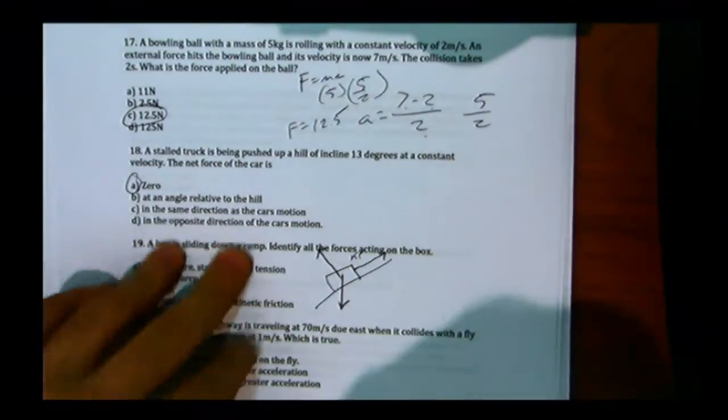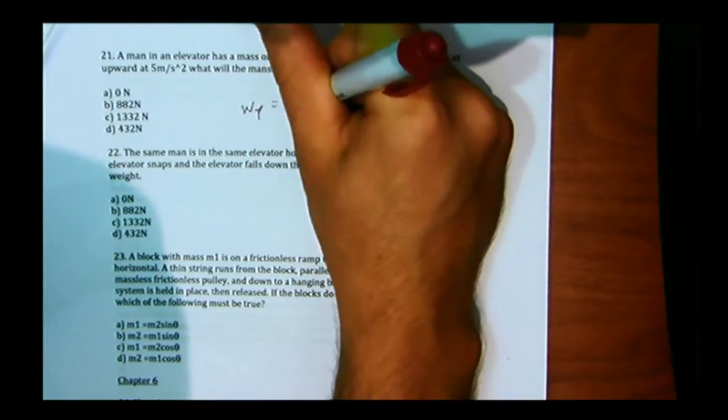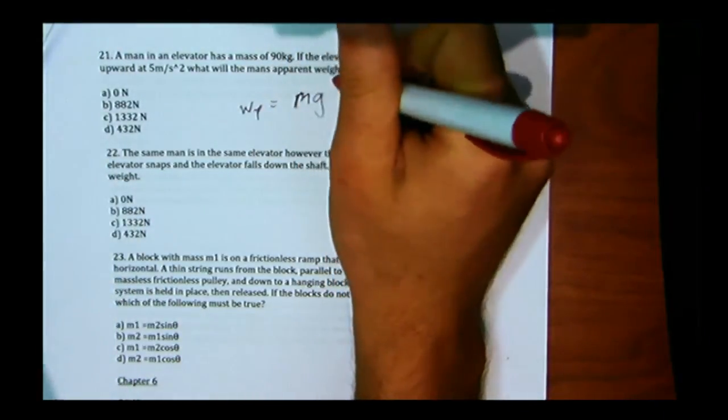Oh, good, apparent weight. It says a man in an elevator has a mass of 90 kilograms. If the elevator suddenly accelerates upward at 5 meters per second squared, what will the man's apparent weight be? There's an equation for apparent weight that makes it pretty easy. Apparent weight is equal to mass times gravity, which is our weight, plus mass times acceleration.